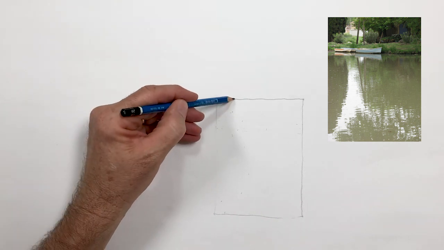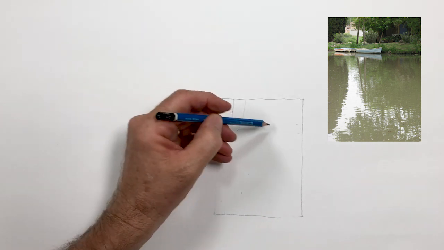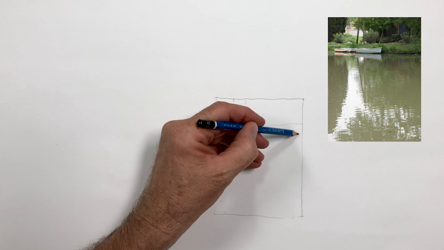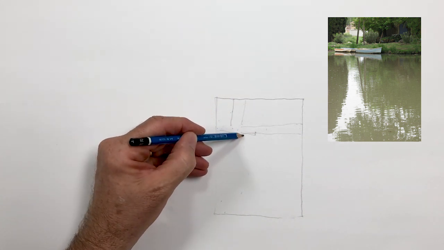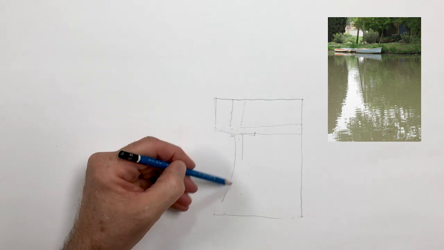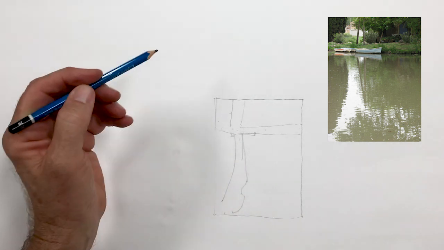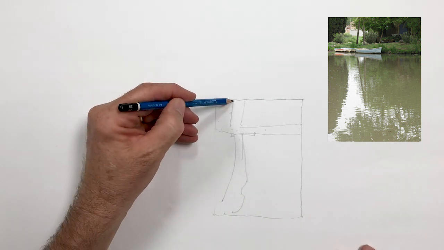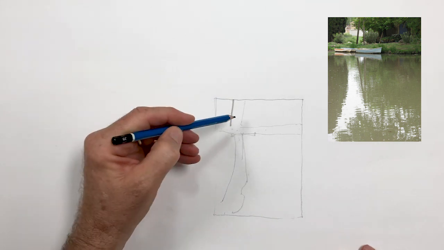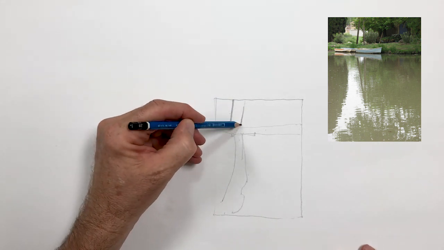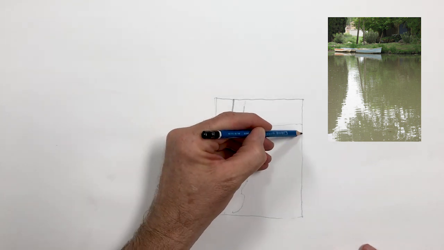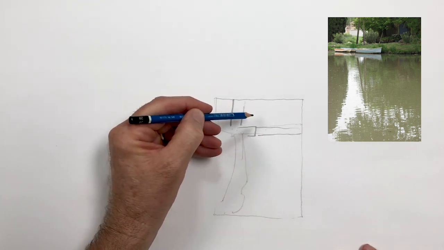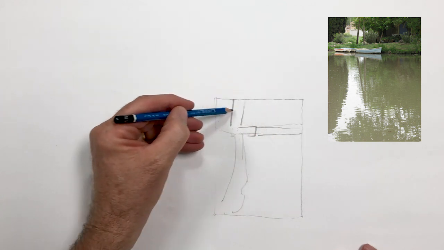But the idea is, if we take a couple of these lines that are coming in here, what we're looking at is a beautiful vertical here, certainly a secondary one here. Horizontals here. The horizon would probably be up here.